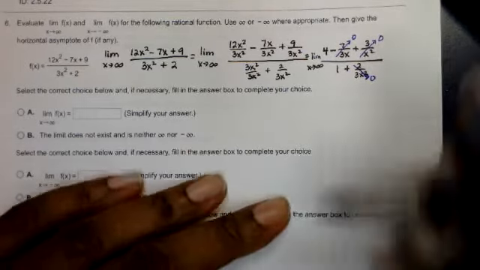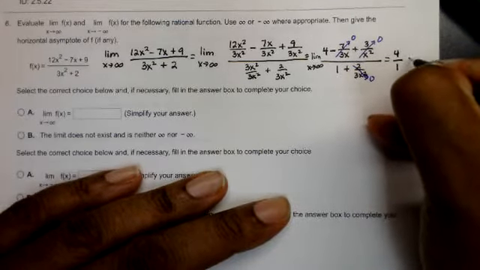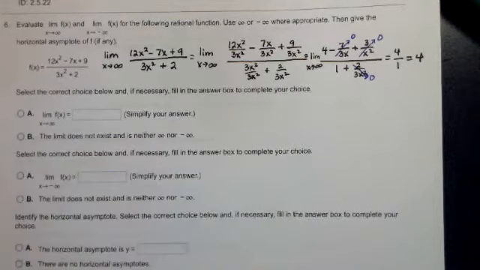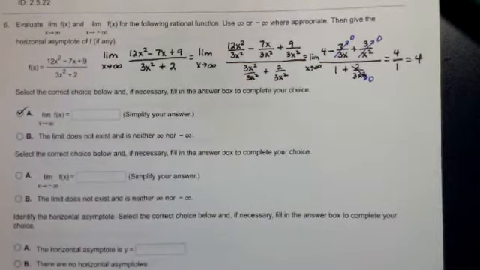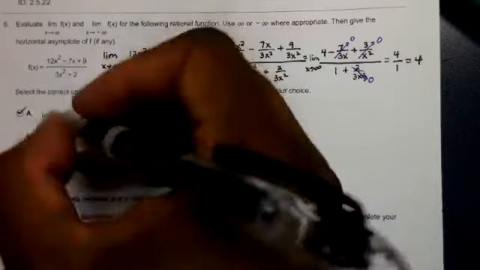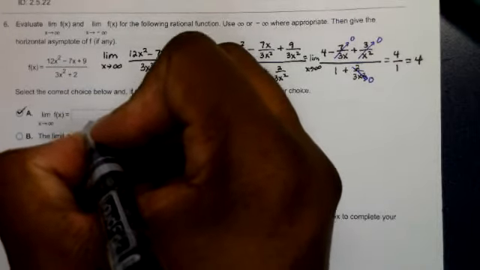So what's going to be left in the numerator is the 4, and in the denominator, I'll be left with 1. So 4 over 1 would be 4. So the limit as x approaches infinity of the function f of x would be, in this case, 4.